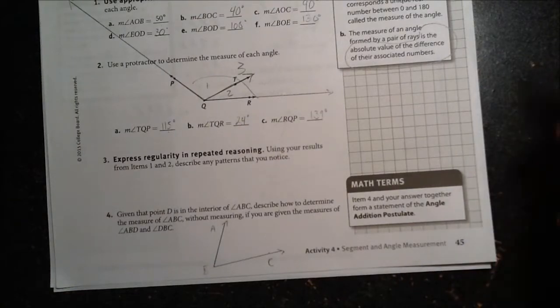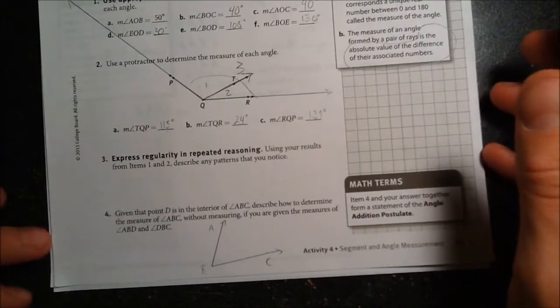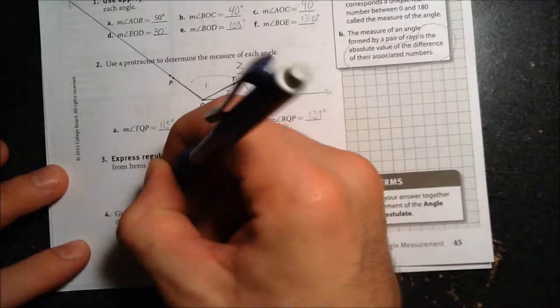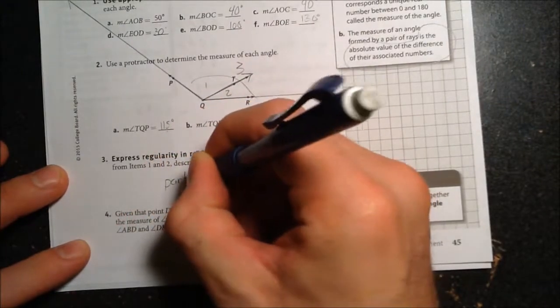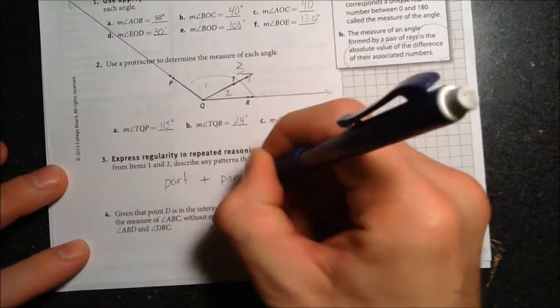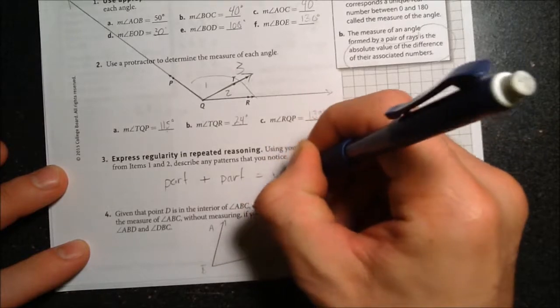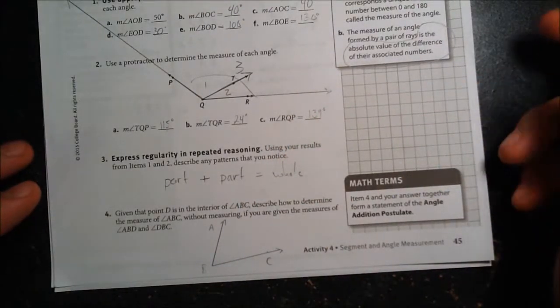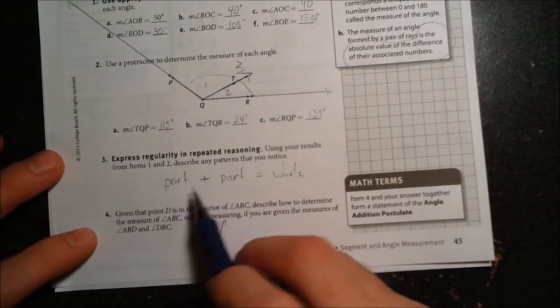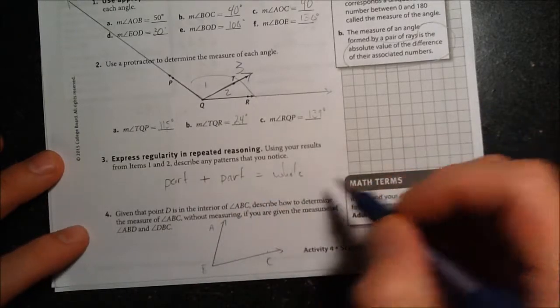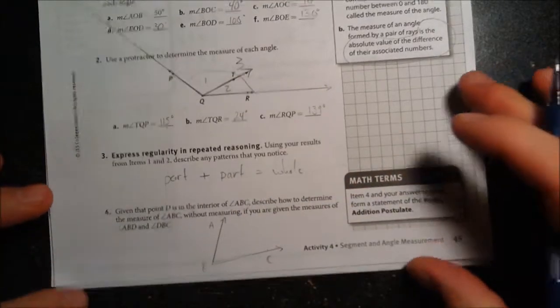You have the two parts and then the whole. And so just like those segments, we notice that part plus part is going to equal the whole. We're talking about these measurements. When you take the measurement of the two parts, it's going to equal the measure of the whole angle.